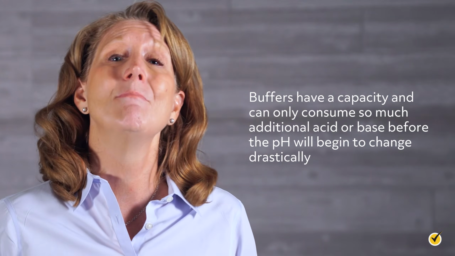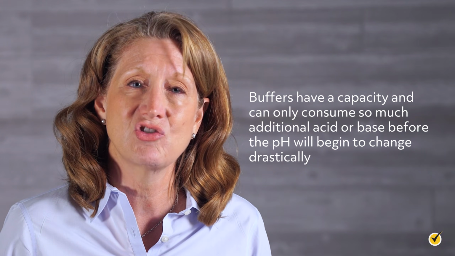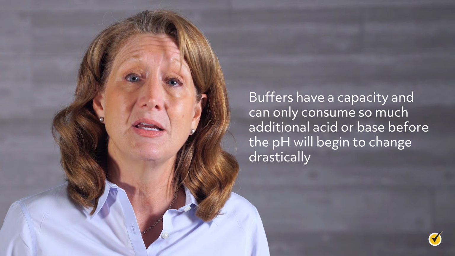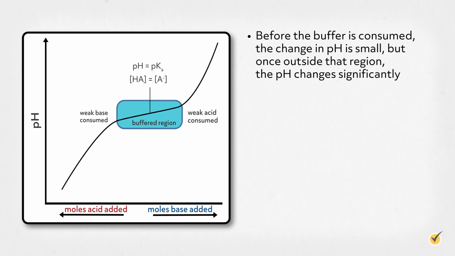In other words, buffers have a capacity and can only consume so much additional acid or base before the pH will begin to change drastically. We can show this graphically by plotting the moles of acid or base added to the buffer against the pH. Before the buffer is consumed, the change in pH is small. Once outside that region, the pH changes significantly.